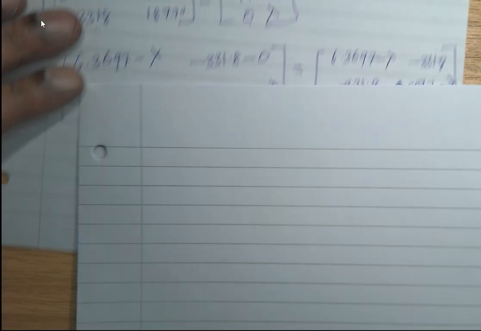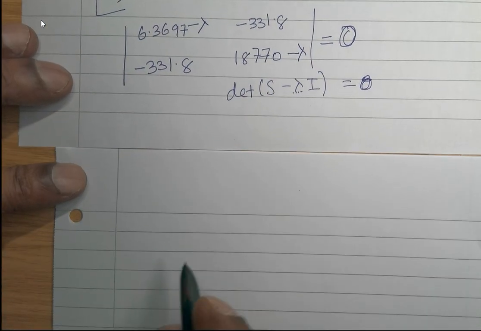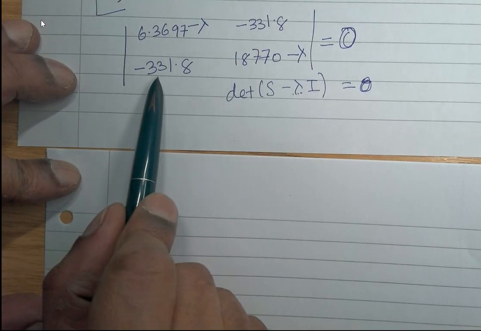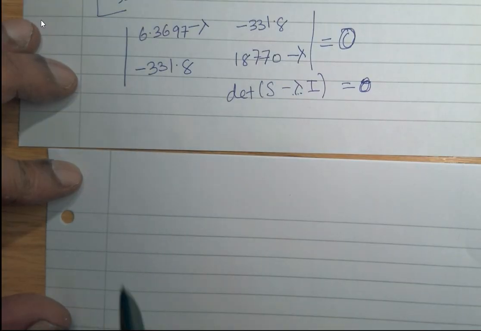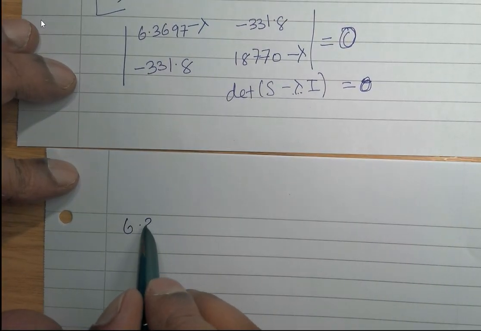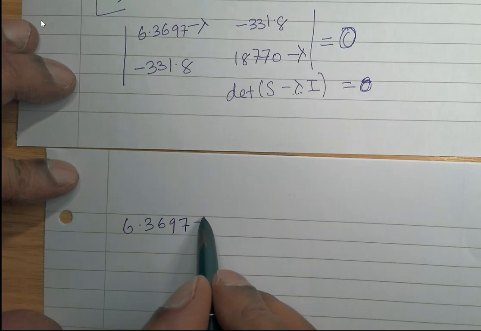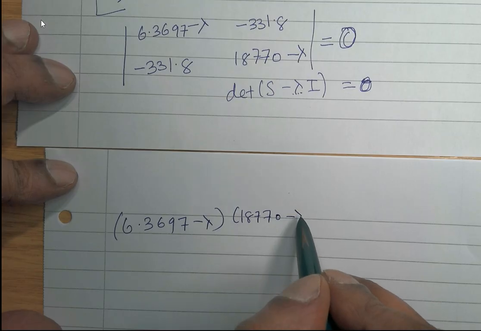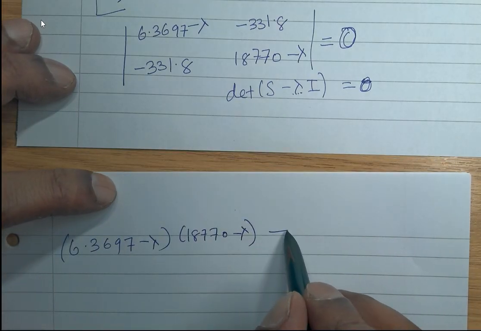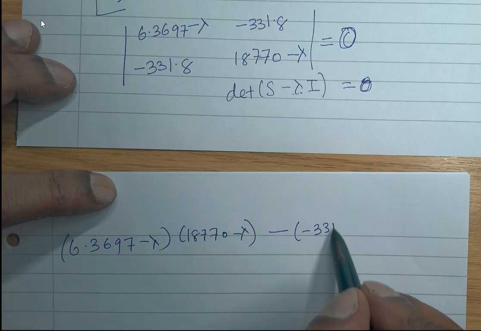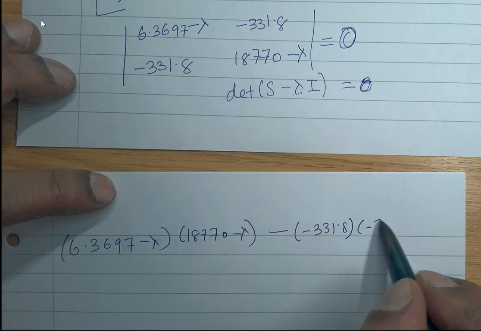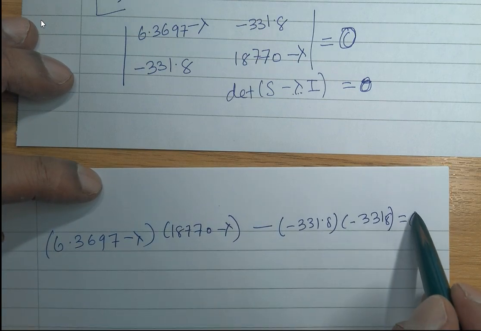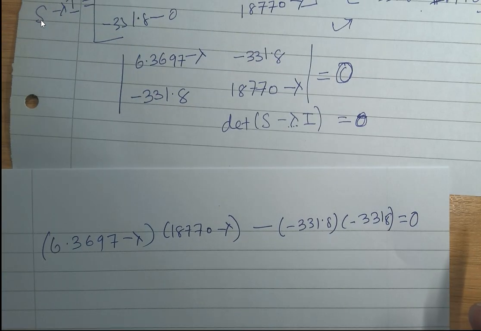So to get the determinant of this matrix, you have to subtract this element minus this element, which is (6.3697 minus lambda) multiplied by (18770 minus lambda) minus of 331.8 multiplied by minus of 331.8, and this is equal to 0. So that's how you get the lambda value.